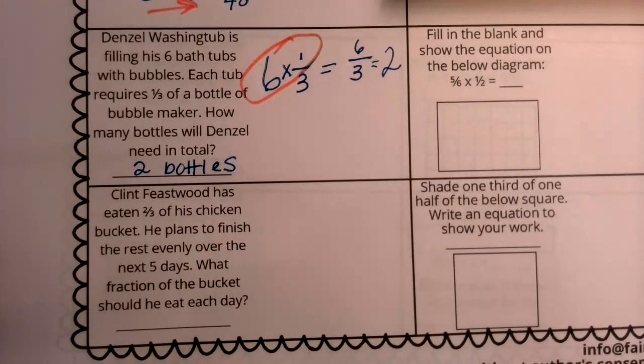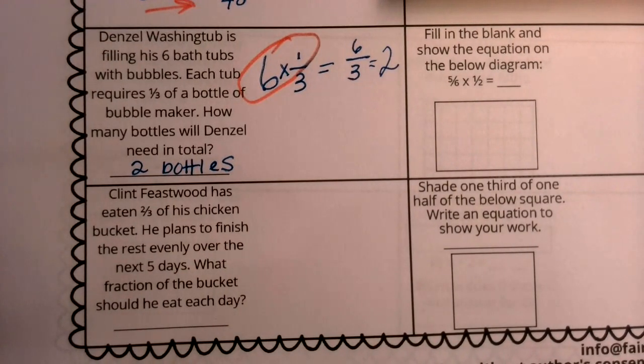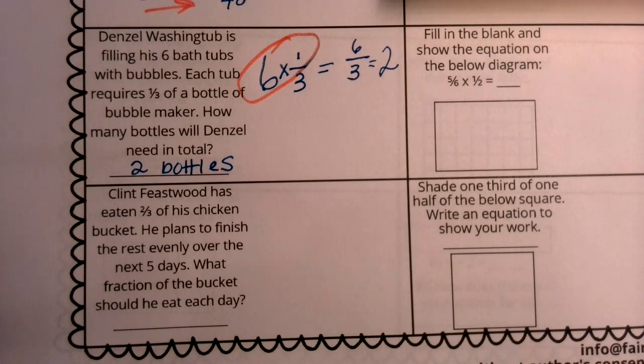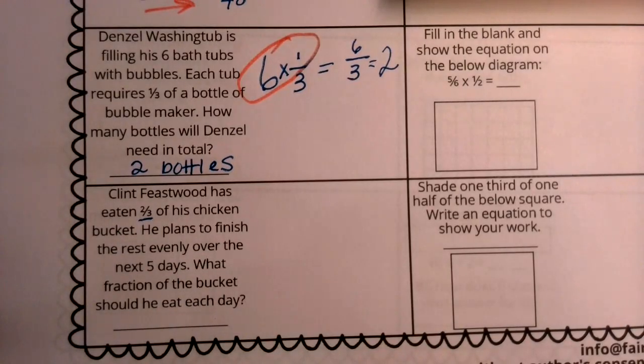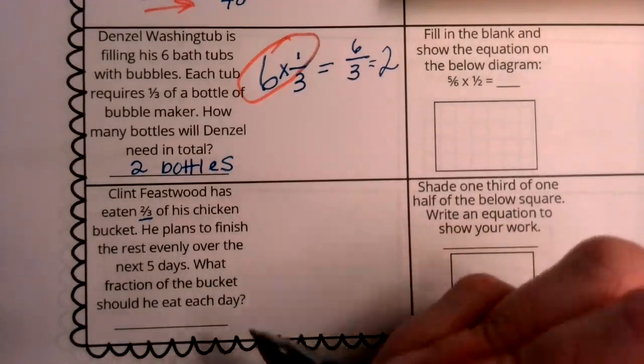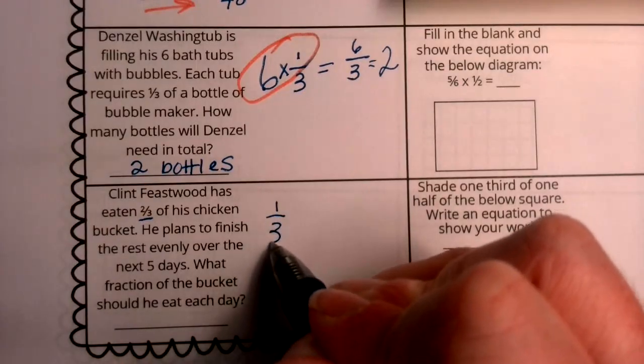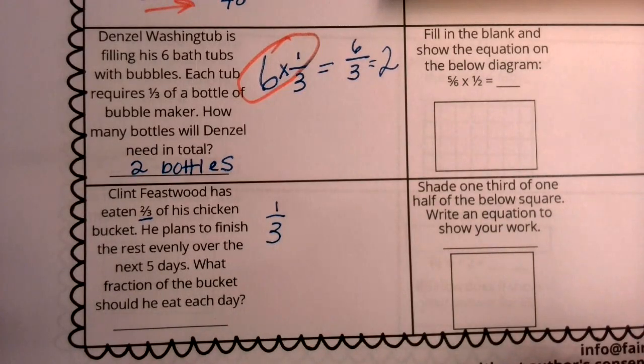Our last question for today is Clint Feastwood has eaten 2/3 of his chicken bucket. He's eaten how much? He's eaten 2/3. He plans to finish the rest evenly over 5 days. What fraction of the bucket should he eat each day? So if he has eaten 2/3 of the bucket, how much does he have left to eat over the next 5 days? He has 1/3 of the bucket left, right?